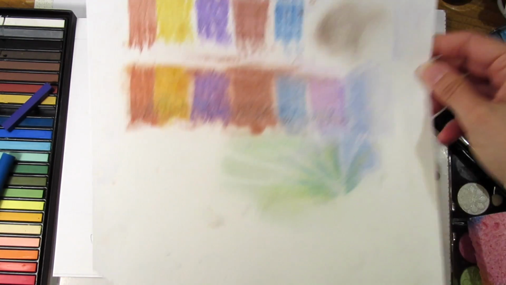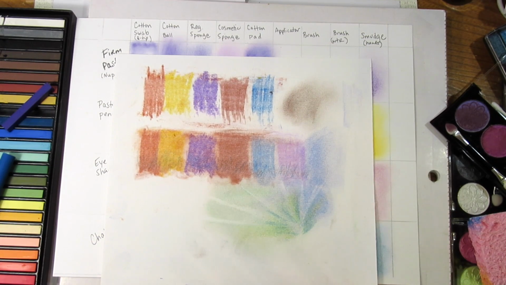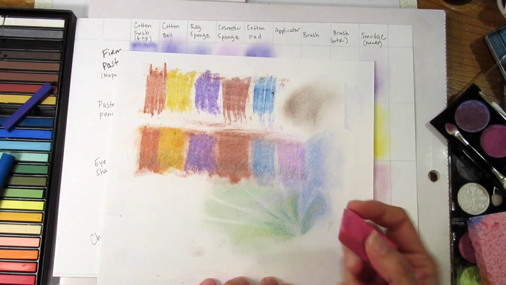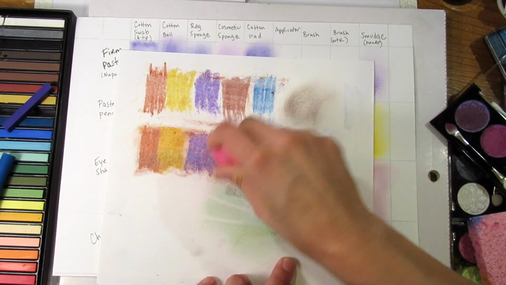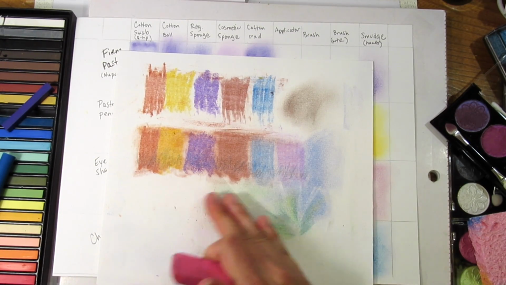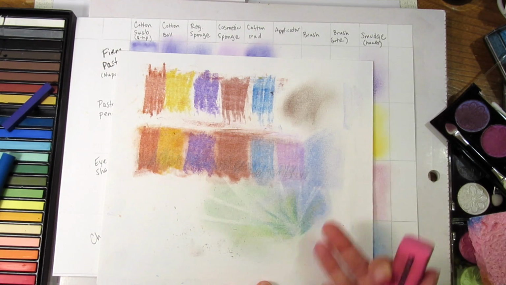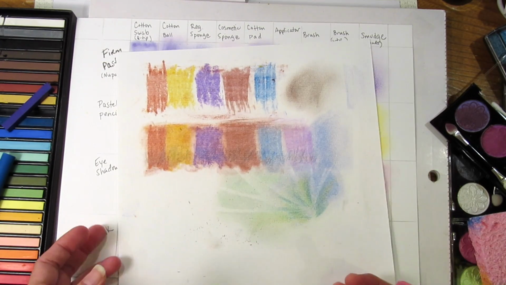Okay, my last little thing that I do want to show you here, and this is something that is just pure play, something that if you're ever interested in, is that you can take an eraser and you can create streaks of lines if you're deciding to play with any of your pastels.